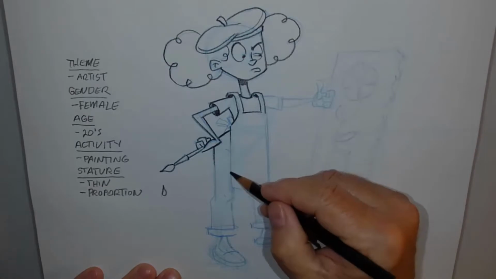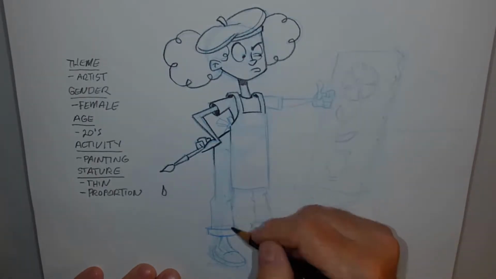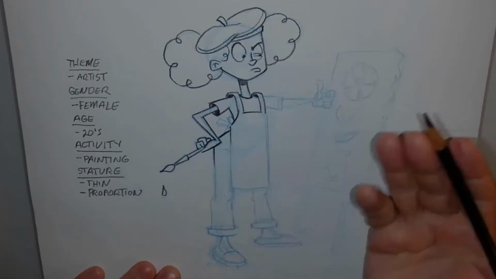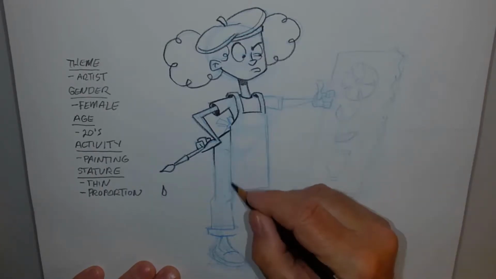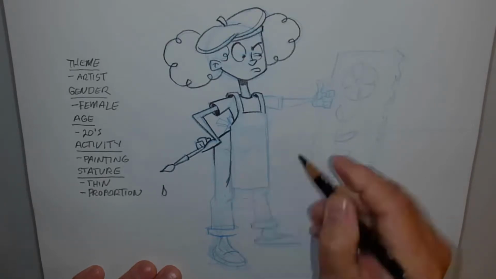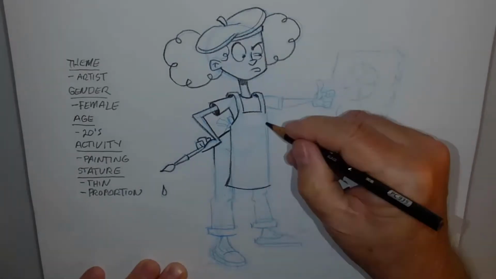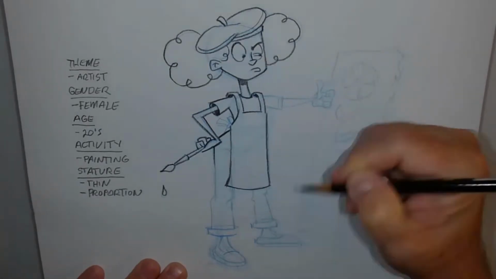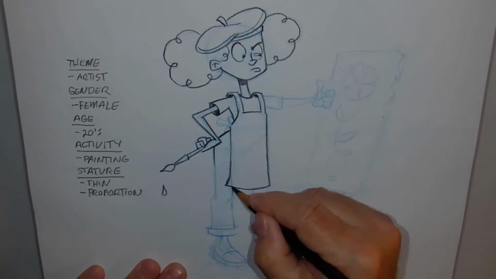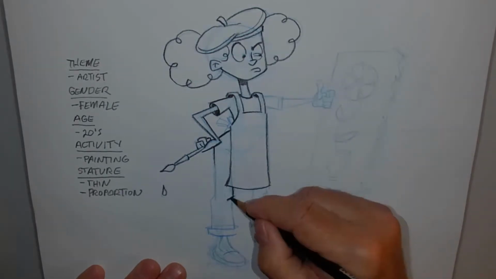Okay, so here I'm going to bring this down. Now here, this line of the smock is kind of lining up with the leg of the pants. So yeah, I don't want that to be the same line, so I'm going to change this. I'm going to have this come out a bit like this, and then back, and then up this way. And now the leg of the pants can be here. Bring that in a bit, bring this down.